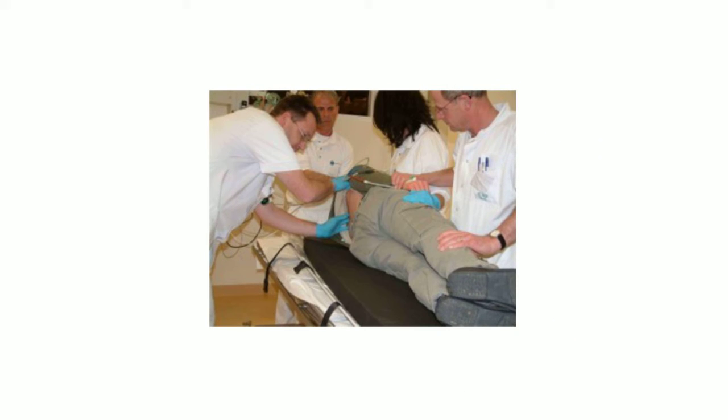Now to the one area that is frequently missed, and that's the back. Just as with the front of the body, we will visually inspect the back and buttocks for abnormalities.